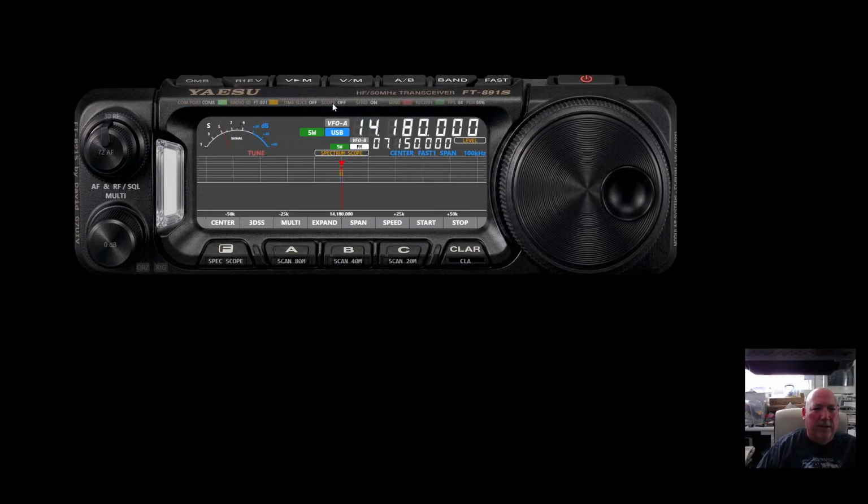I'll click on this over here. I'll just let it play out for a little while, see if we can find anyone. And it goes back and forth now, back and forth. And it's going over plus 50k and minus 50k. So we've got 100 kilohertz coverage there, right?